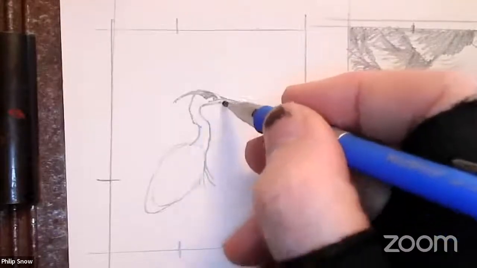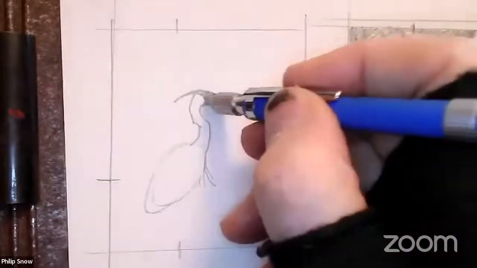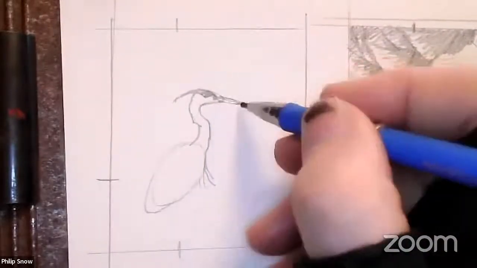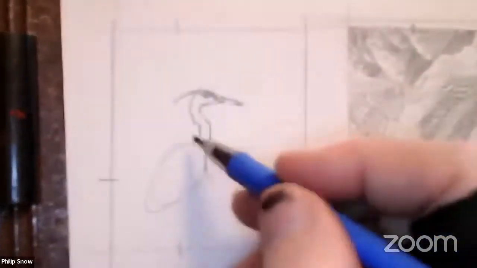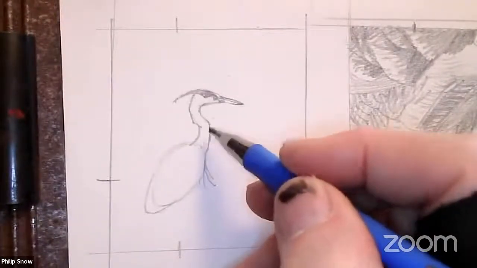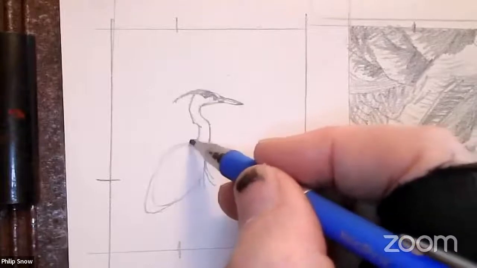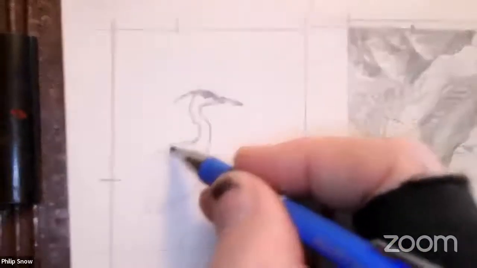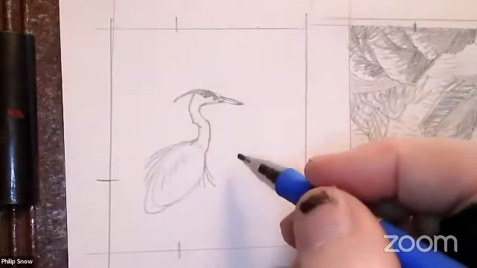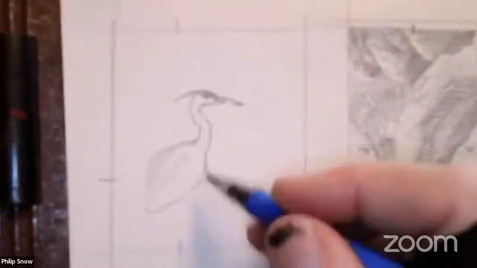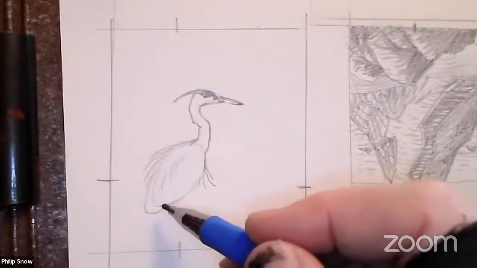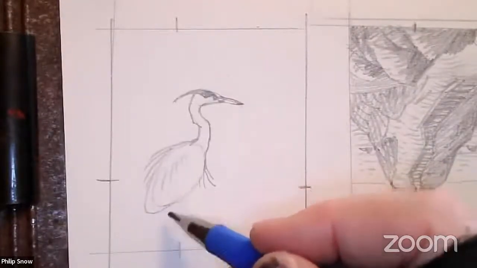It means they can stab with the beak at incredible speed and velocity, because this is almost like a hinge, like a catapult. Again, they also have these lovely frondy feathers on the back, which they put out in display, especially in the spring. You'll see this on the heronries.